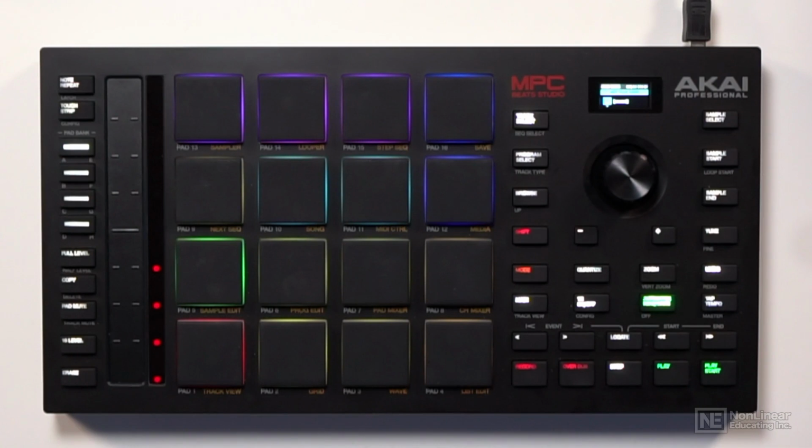Underneath your LED screen, you have your data dial knob. And the data dial knob allows you to adjust the values of different parameters depending on what mode you're in. Beneath the data dial knob, you have your minus and plus buttons, which do the same thing as the data dial, allowing you to adjust values of parameters, but in increments of 1 using plus or minus.